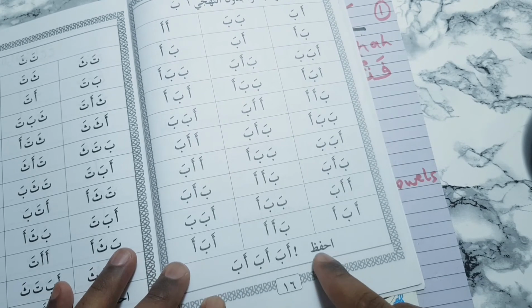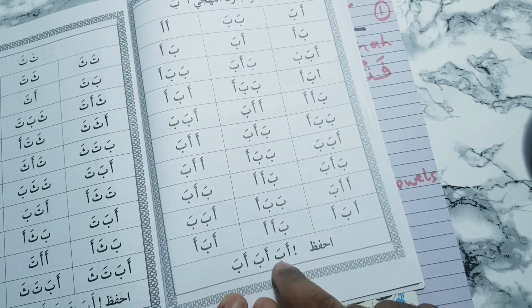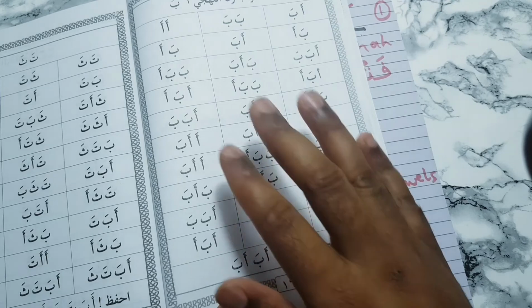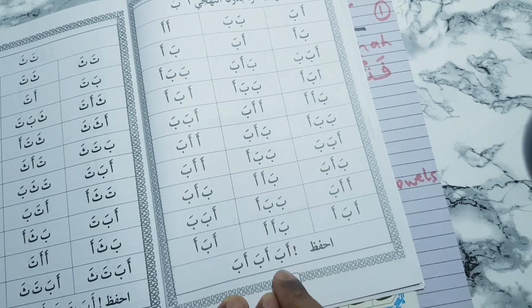Okay, it says here, ihfad, memorize. This is what you have to memorize from lesson 1. This is what you should have learnt. Aba. This is what you need to know, yeah? Anytime you see hamza with the fatha, you say a. Anytime you see ba with the fatha, you're going to say ba.